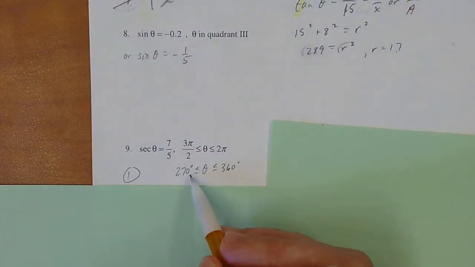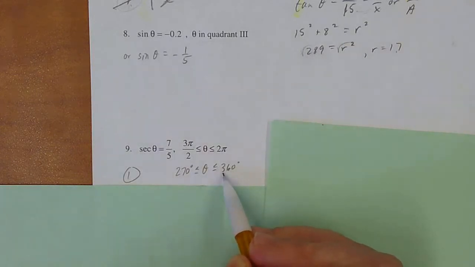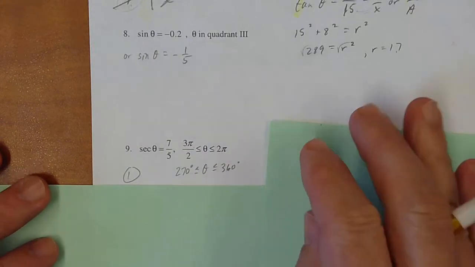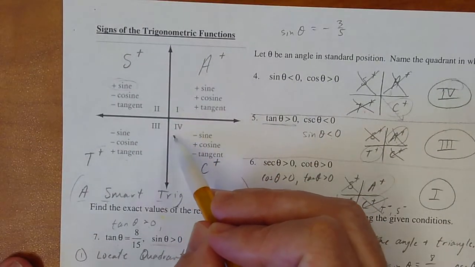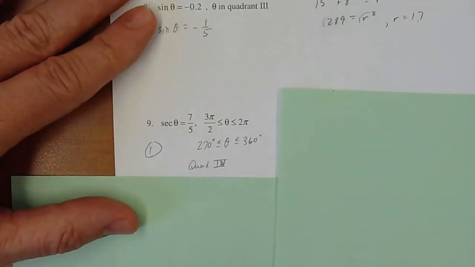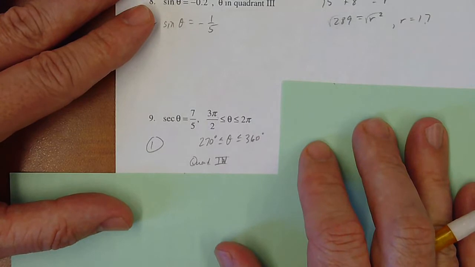So if an angle is greater than 270, like 271 or 272, and less than 360, that must be in quadrant 4. Okay, if we just look at the coordinate plane, right? Because this is 270, and then 360 is to here. So it's got to lie somewhere in quadrant 4. Okay, so on to step 2.